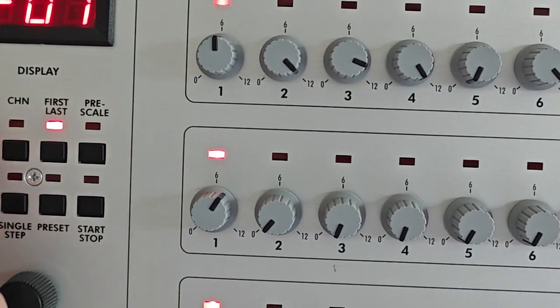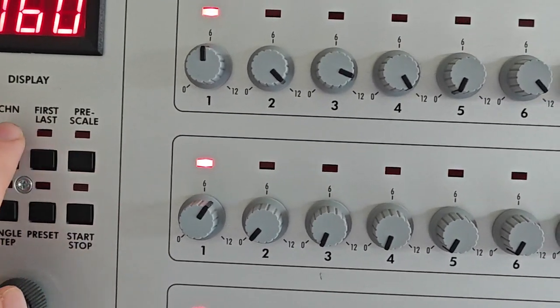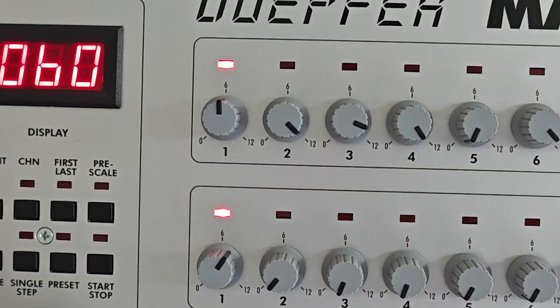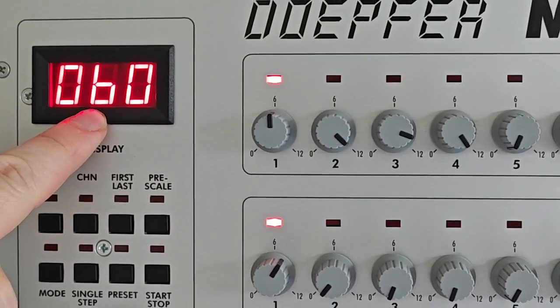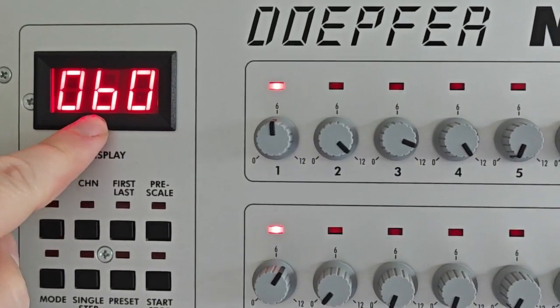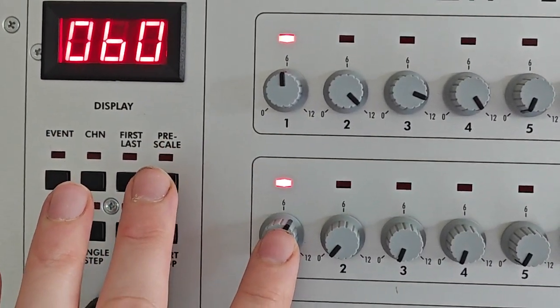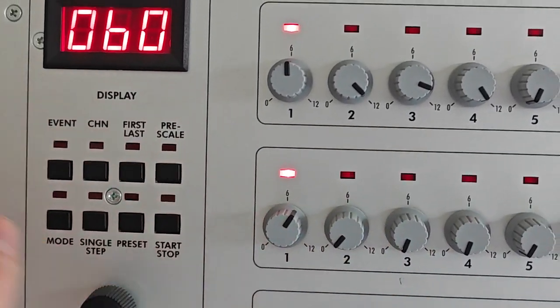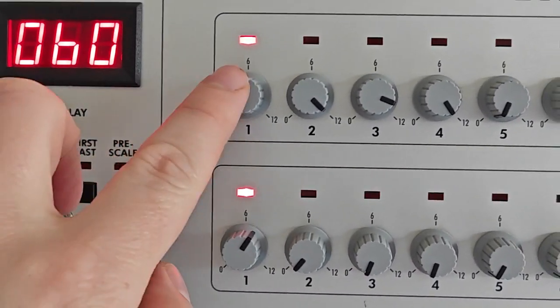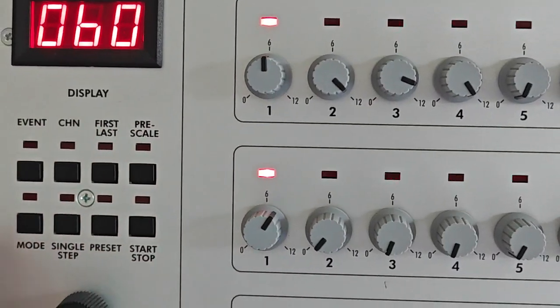The speed I set to 60 BPM, so you can easily count by seconds how the time for the gate and the step actually affects the note length or the step length.